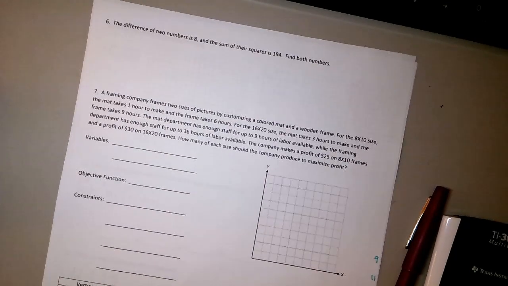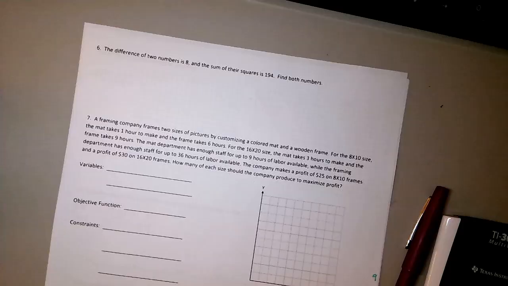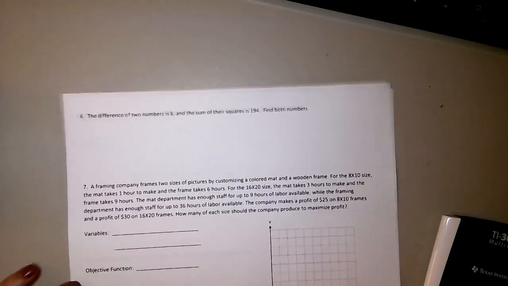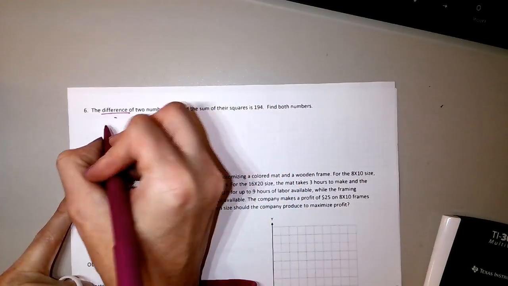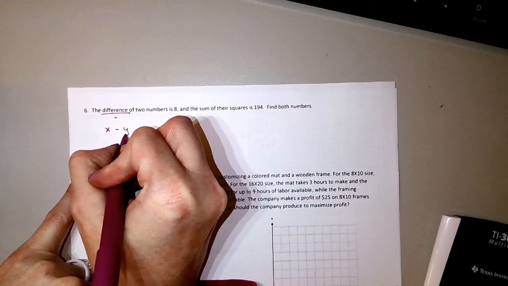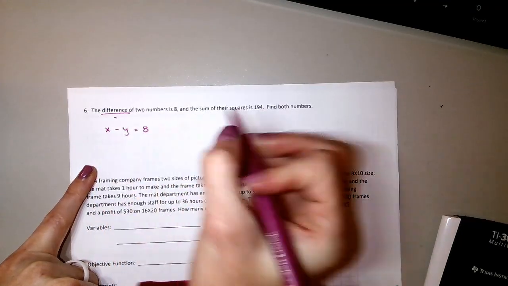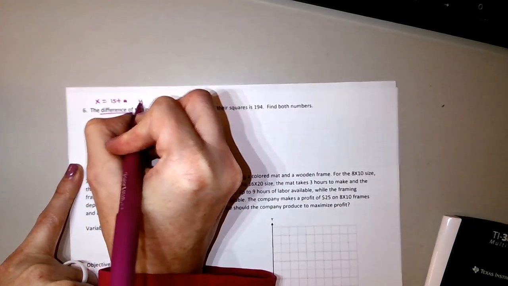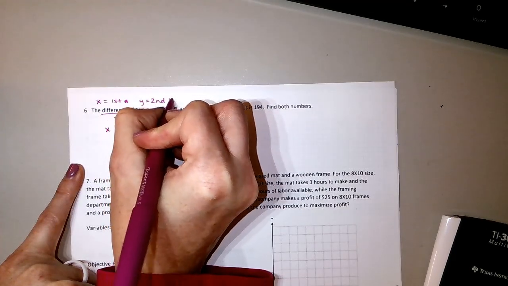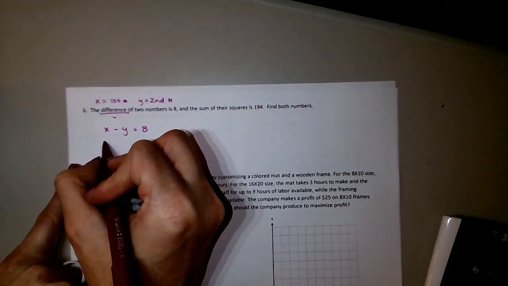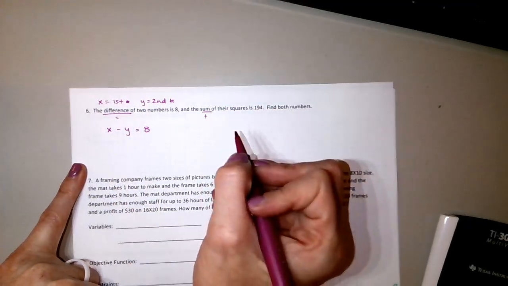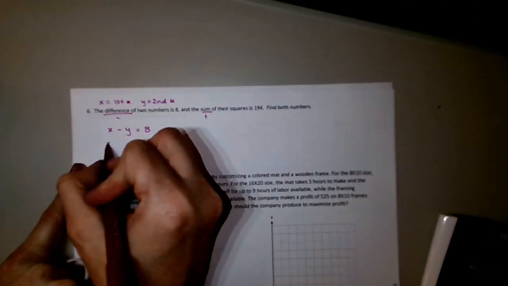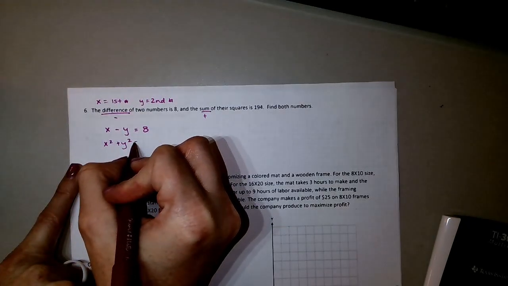Moving on, the difference of 2 numbers and then the sum of their squares. So difference means subtraction. So I'd have x minus y equals 8. We're going to say x is the first number and y is the second number. And then we're going to have the sum of their squares. That's addition, but it's of their squares. So x squared plus y squared equals 194.